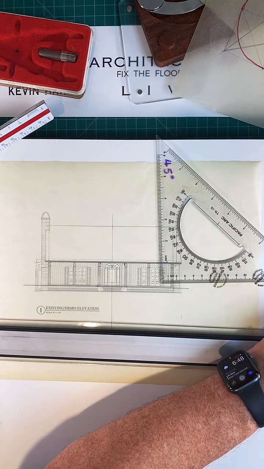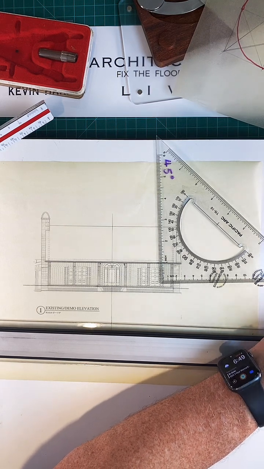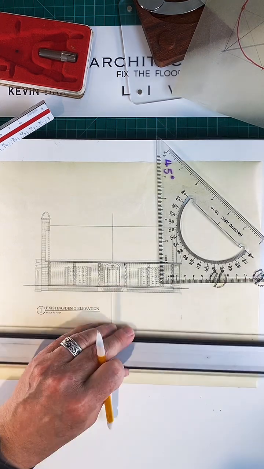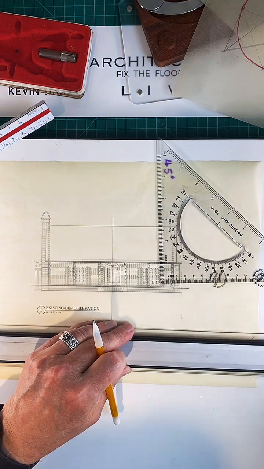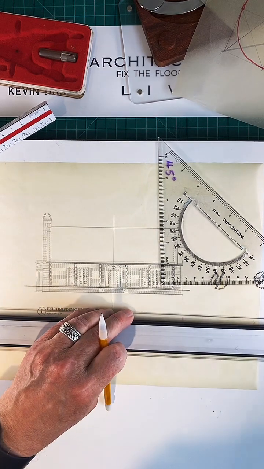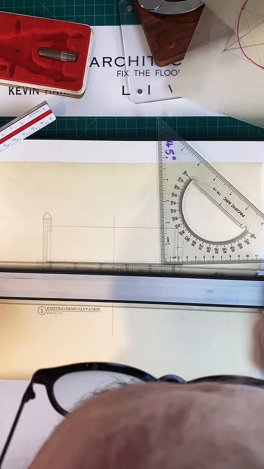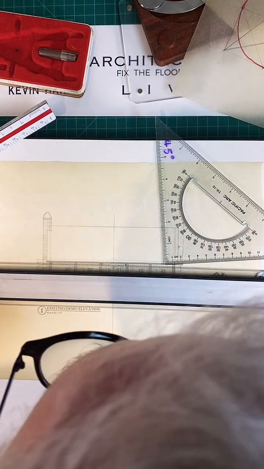I usually don't turn my board upside down. Oh, there we go. I got it. That works great. So, made it crooked. Straighten it back up.